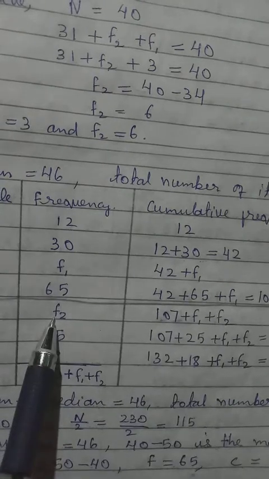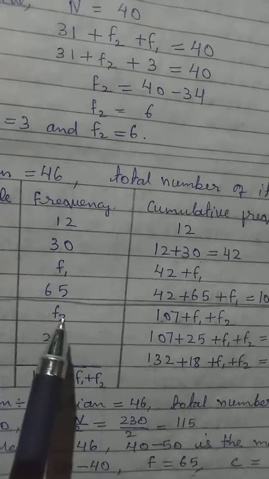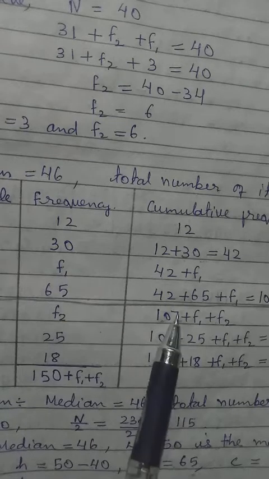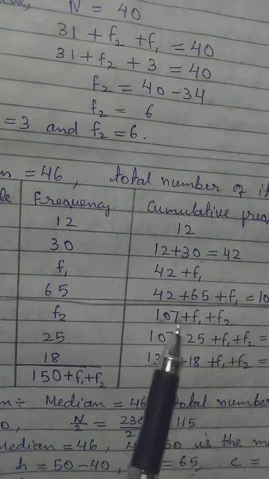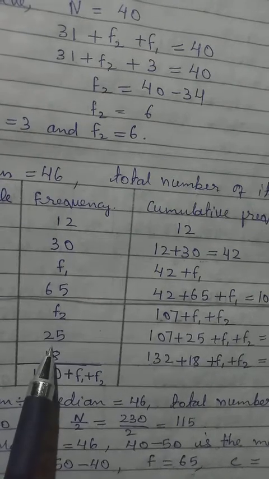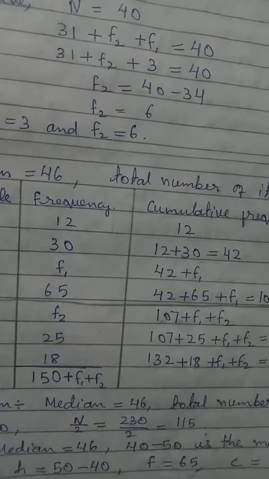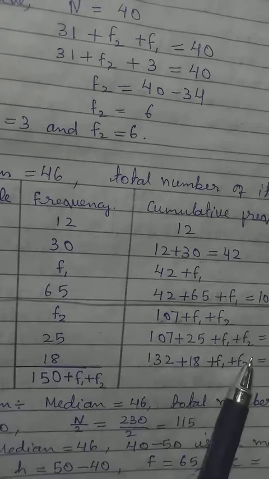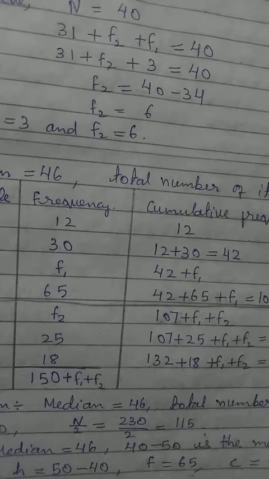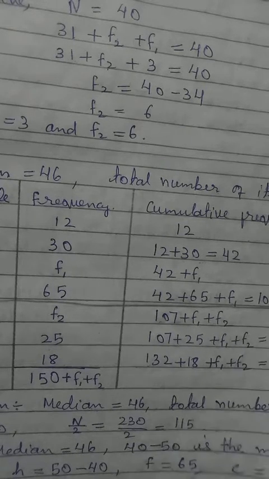Then here we have F2, so alphabet and numbers we cannot add, leave them both. F1 and F2 are different, write them both. Then we take 107, add 25, F1 and F2 remain the same. Then 132 plus 18, F1 and F2 remain the same. So finally we get 150 plus F1, F2.